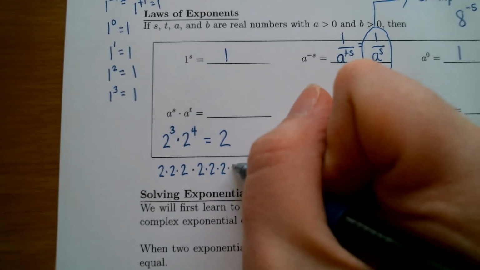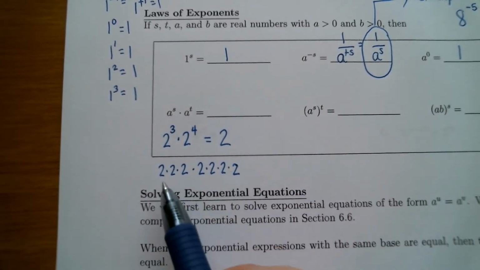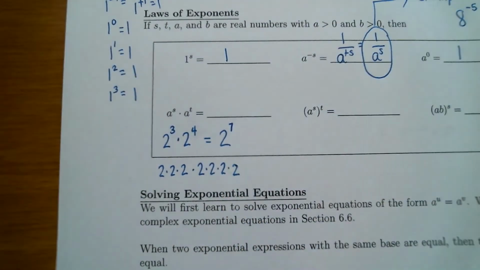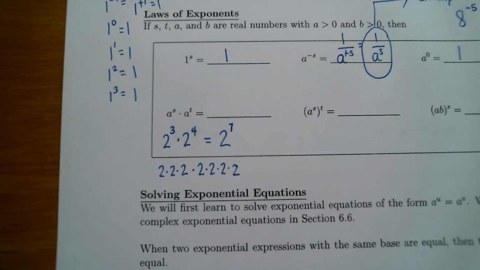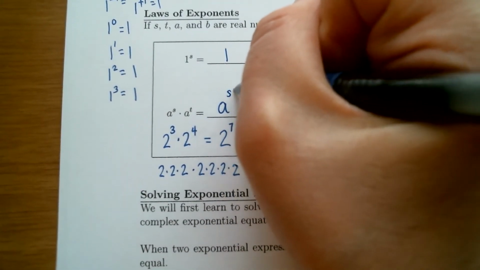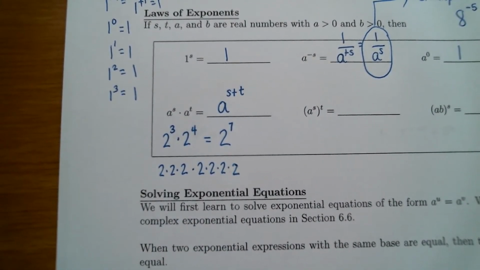So 2 times itself 4 times. So we've got 2 times itself 3 times, 2 times itself 4 times. And so then you end up multiplying 2 by itself 7 times. So this is going to be 2 to the 7th. Okay, so you add the exponents in this situation. So this would be same base, add the exponents. Okay, you're combining this into one power of the base.